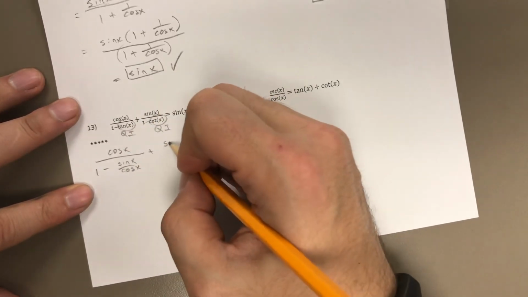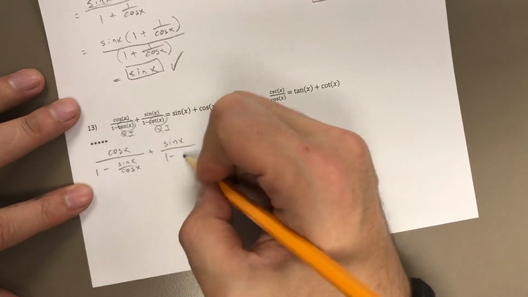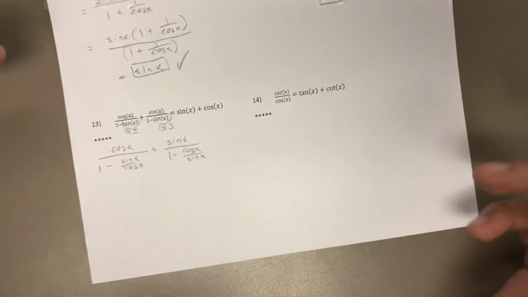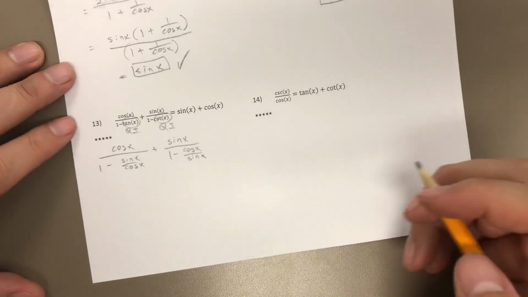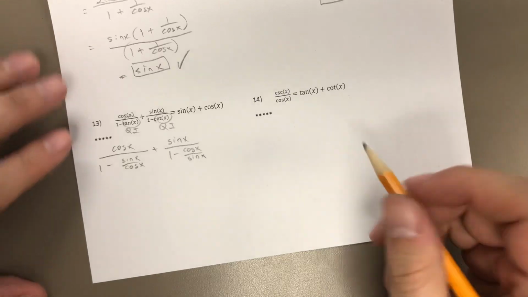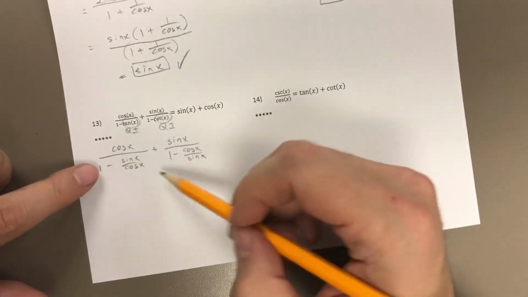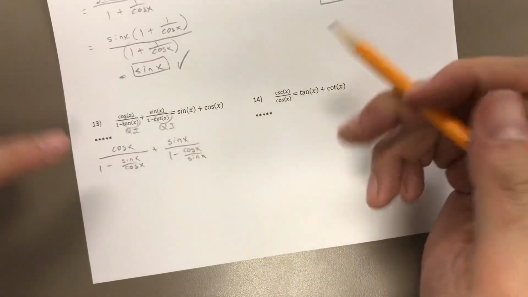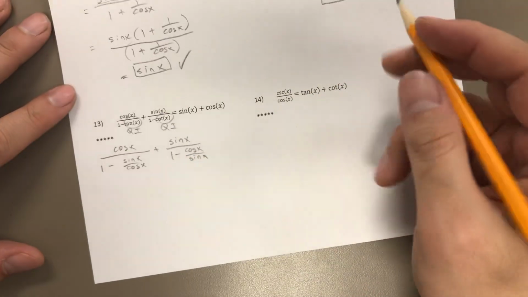And then on the other one, that would be 1 minus cosine of x over sine of x. And then I bet this is probably 5-star just because of the steps you have to do, because this one might be a little bit weird since you have to work with this fraction and then combine them. So I don't know. Let's see what we get.